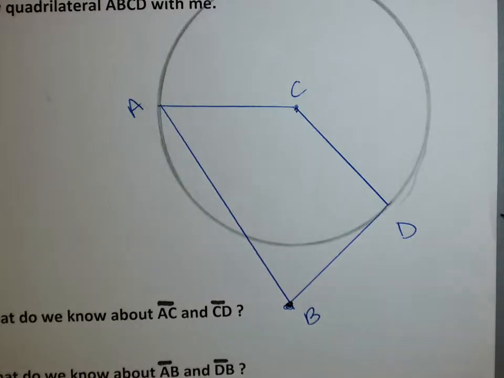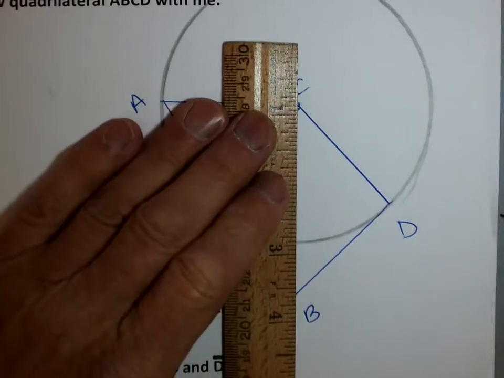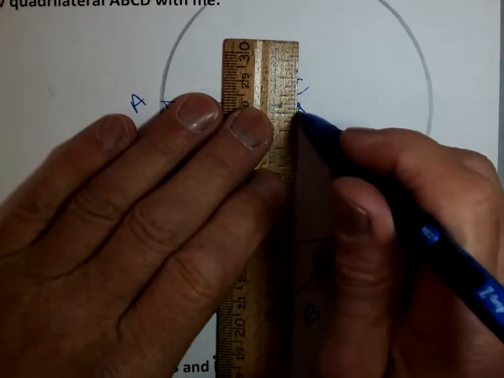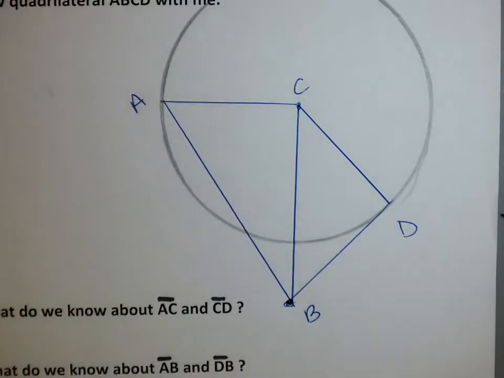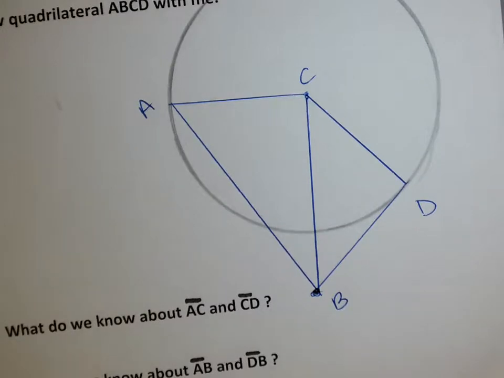I kind of have the letters out of sync, but it's going to work. And I'm going to draw this line segment from C to B. I'll give you a second. I want that quadrilateral right there.